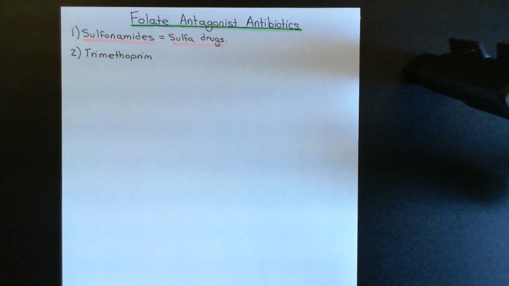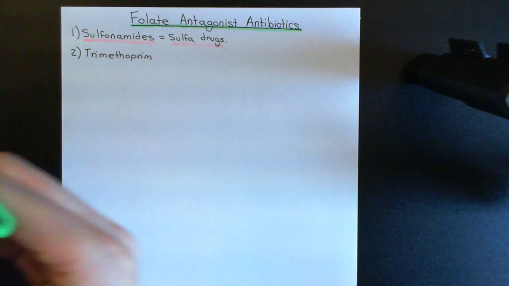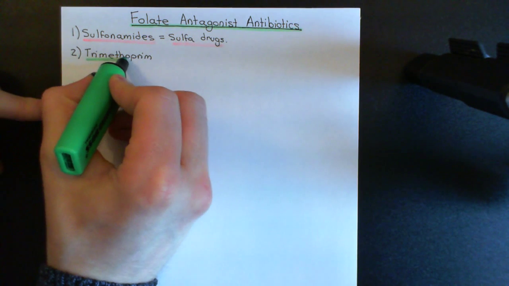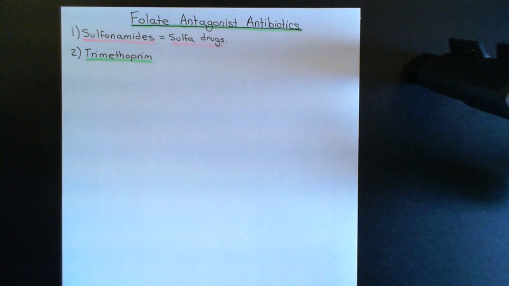If you're going to divide, you're going to have to copy your entire genome. So if you can't make DNA, then you can't divide. So they're going to be able to stop cells from dividing. Also, of course, being able to make proteins is essential for being able to divide, because you need to have twice as many proteins if you're going to become two cells. But we'll go over that all again later. So let's begin with the sulfonamide antibiotics, and then we'll go on to trimethoprim.